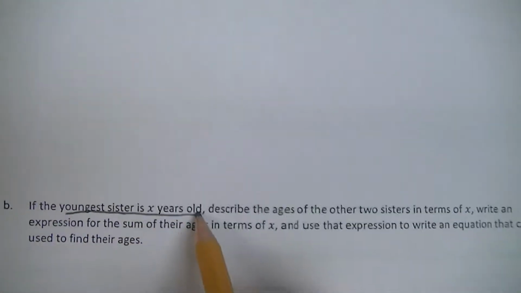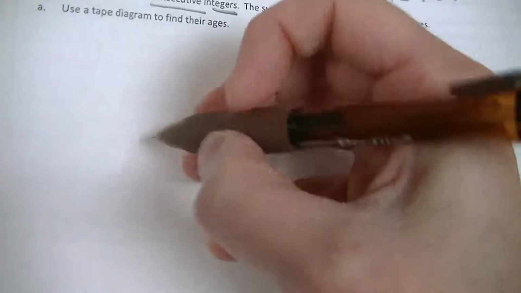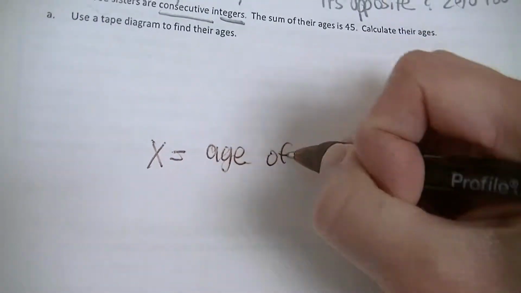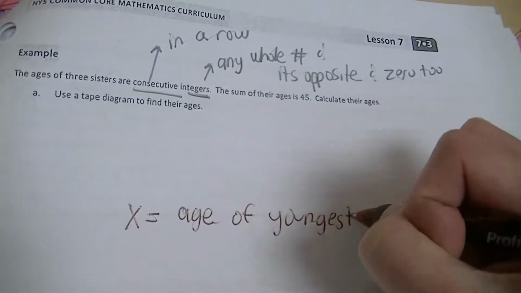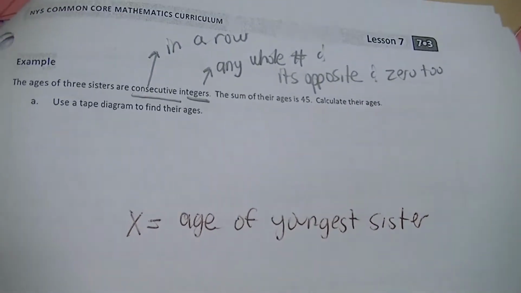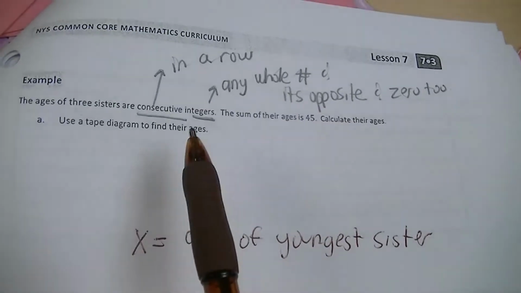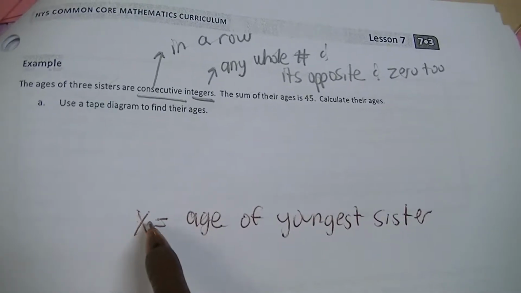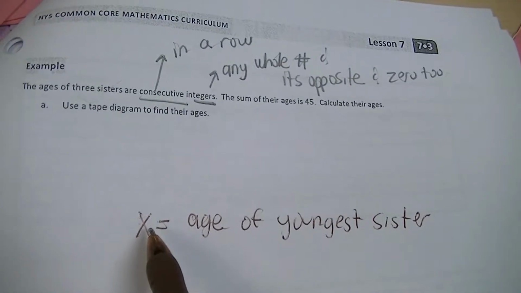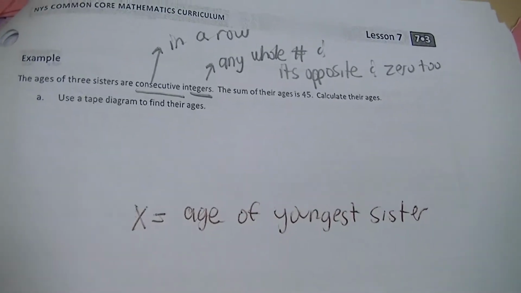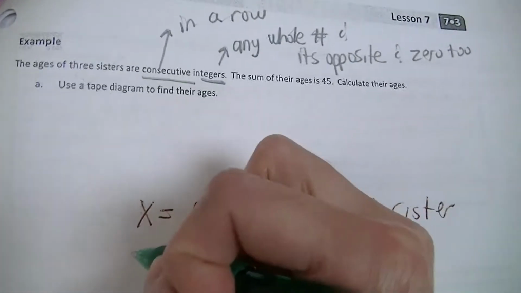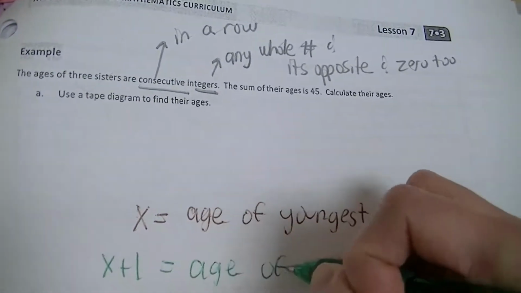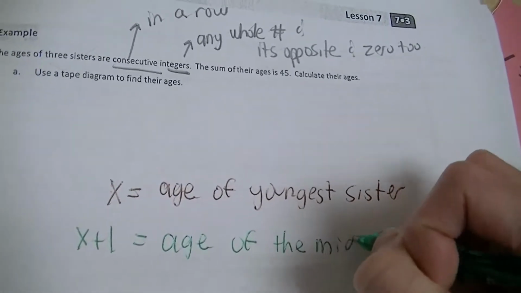The youngest sister is x years old. So I'm going to define that variable. x represents the age of the youngest sister. Remember that the ages of these three sisters are consecutive. So if this girl is x years old, then the number that would be consecutive to it would be x plus 1. And that's going to be the age of the middle sister.